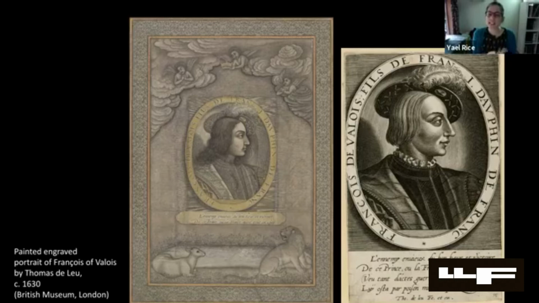So perhaps we can read in this image then these kinds of universalist aspirations, as if even the prince, this Dauphin of France, is part of the Mughal lineage, or that the Mughal emperors are part of a larger family of royalty that extends to Europe.